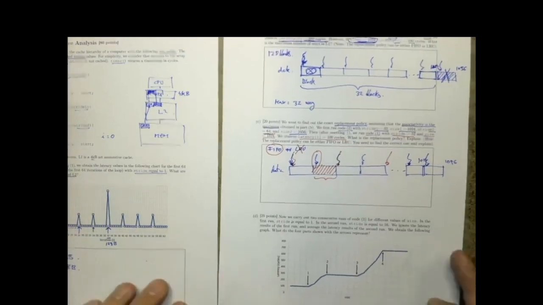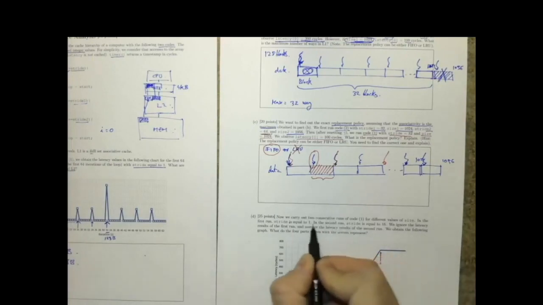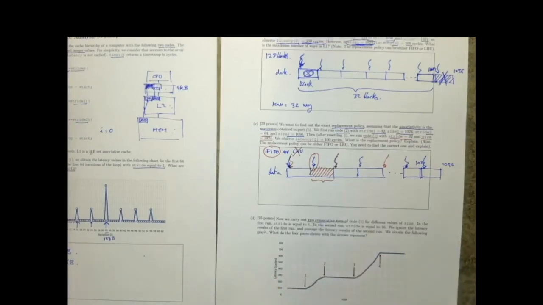So if A, B, and C were clear, then part D must be easy for you. It says, now we carry out 2 consecutive runs of code 1 for different values of size. In the first run, stride is equal to 1.